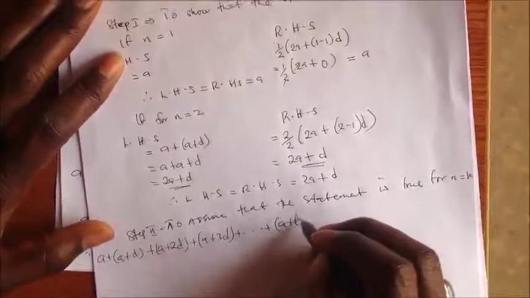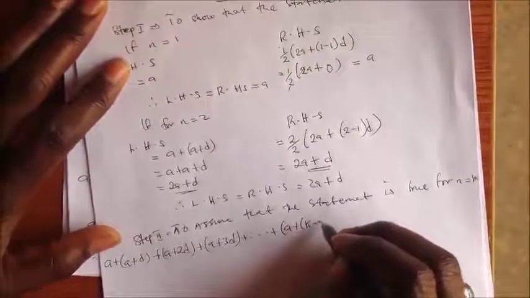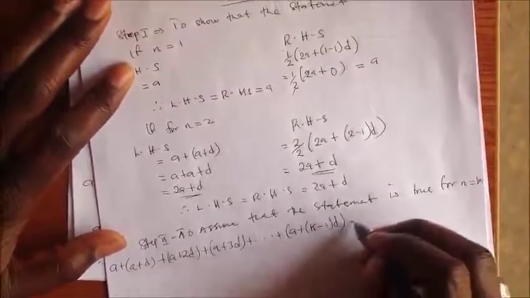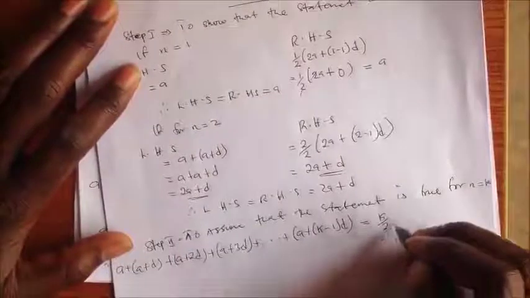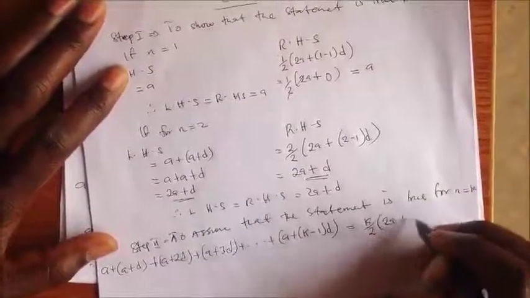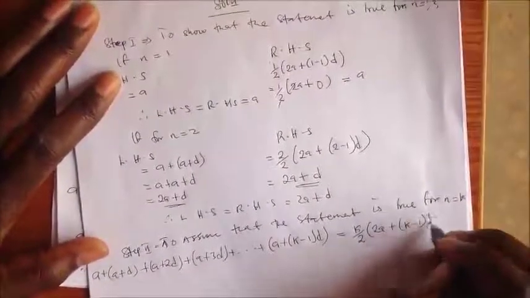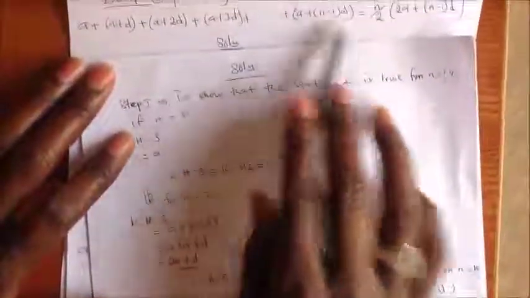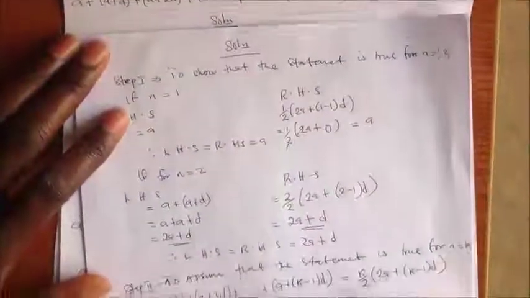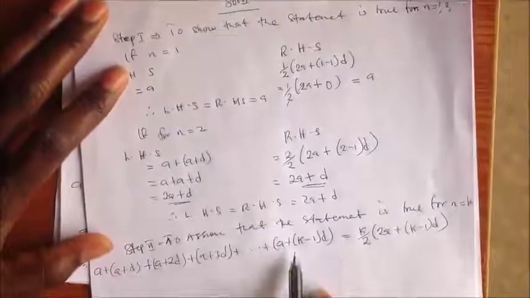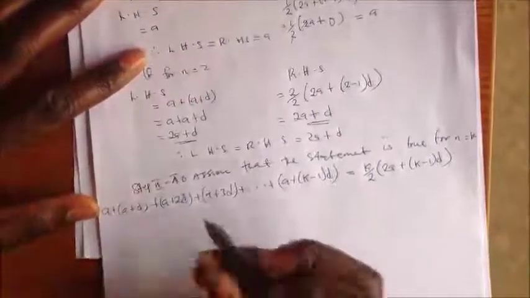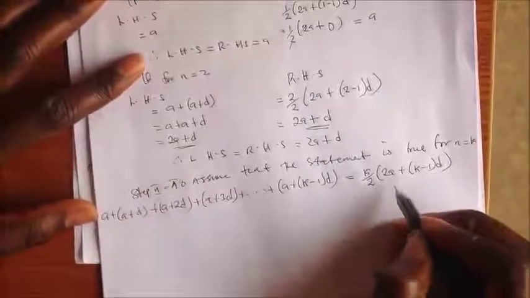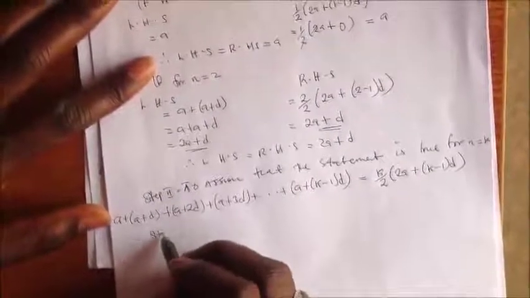a plus (k minus 1)d is equal to k divided by 2 into what? 2a plus (k minus 1)d. Now if you look at this, from here we have n, so for n equals k, we are replacing n wherever it is with k. So step 2 is complete. Now step 3.